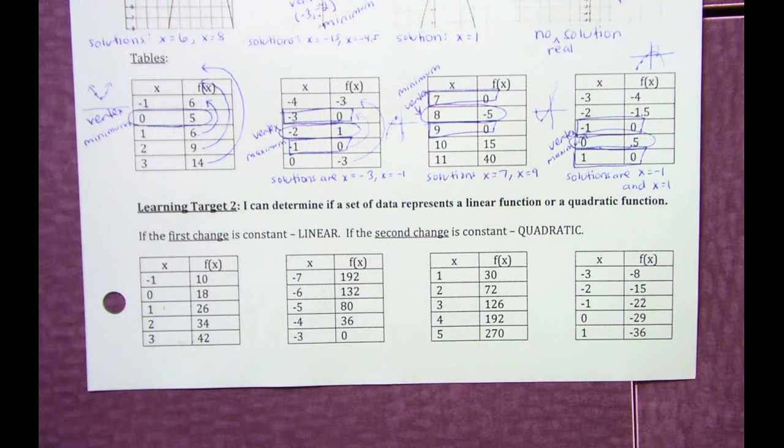In a graph, it's pretty straightforward because a linear function is a line and a quadratic function looks like a U or an upside down U. In a table, there is a different way besides just graphing it to figure this out.